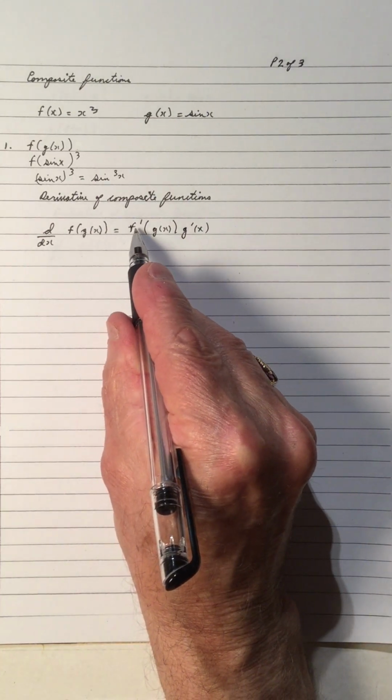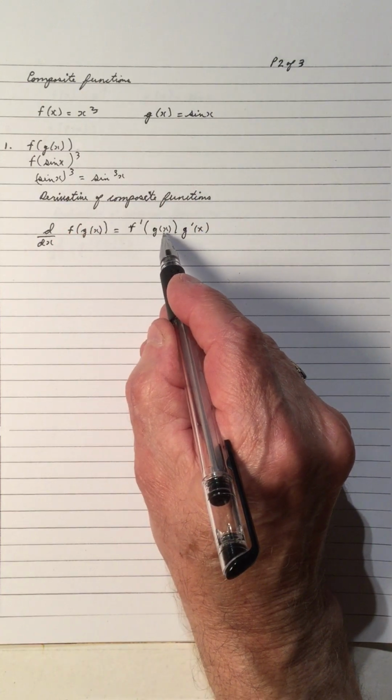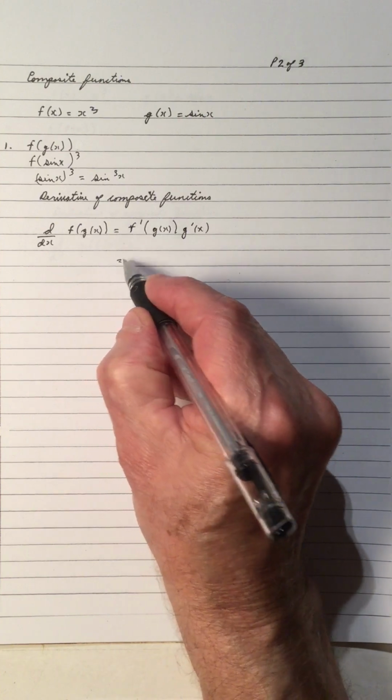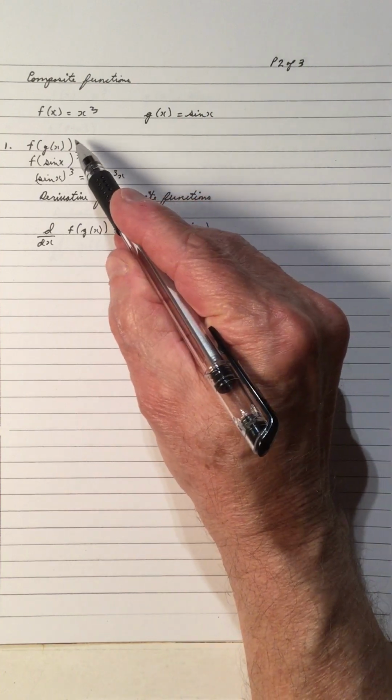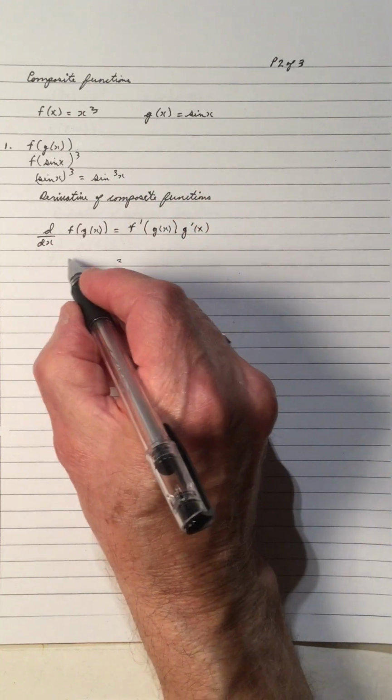We do the derivative of f and put the g inside, and then the derivative of g.